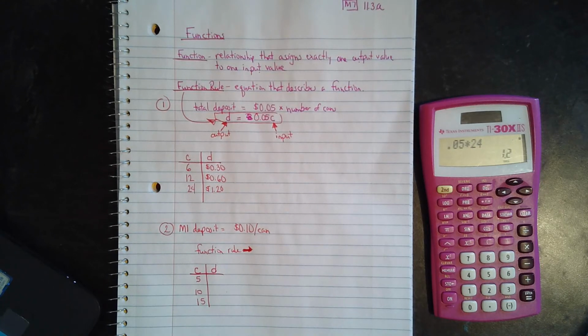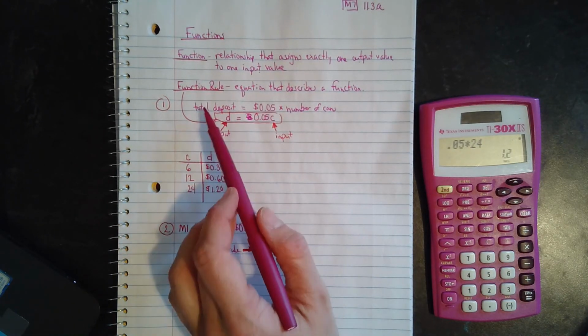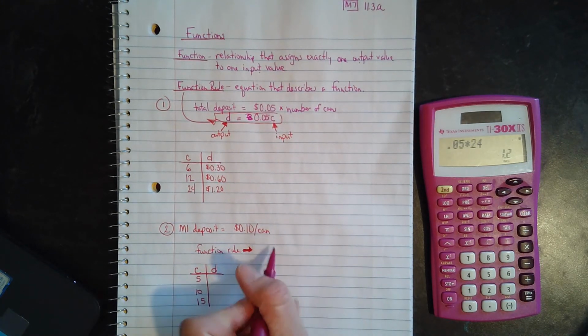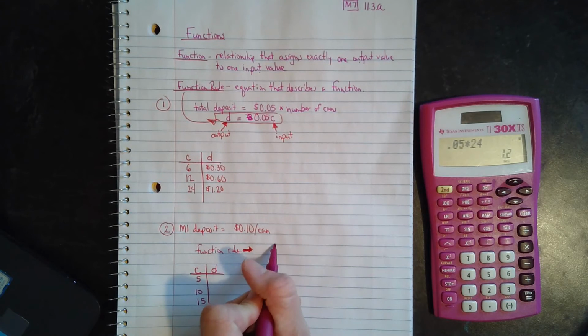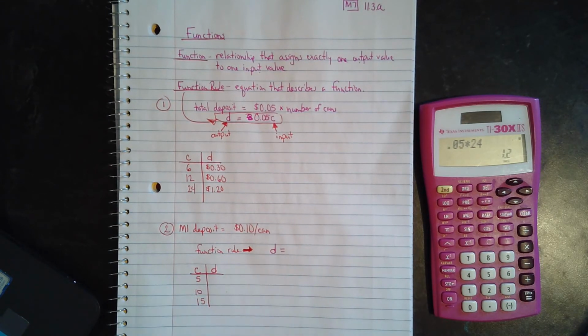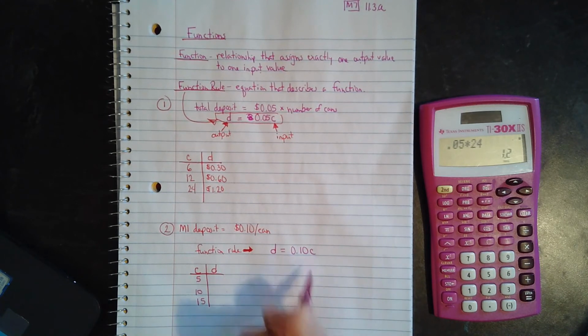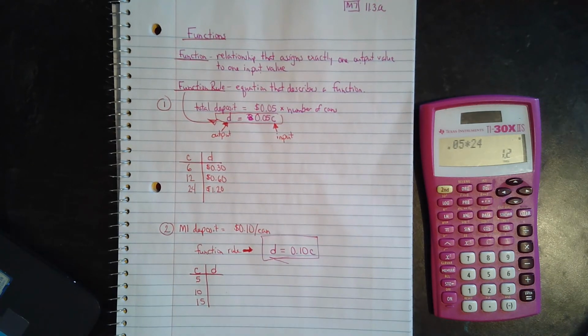All right, so for your function rule, we always have to have the output first. It's going to be output equals something done to the input. Okay, so our output, once again, is going to be D, because it's going to be the deposit. And the deposit is going to depend upon 10 cents times the number of cans purchased. So this is your function rule that you should have written out. Okay.